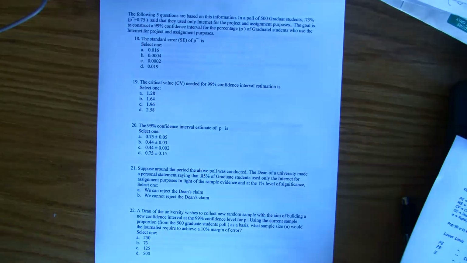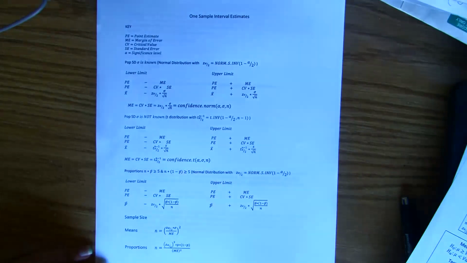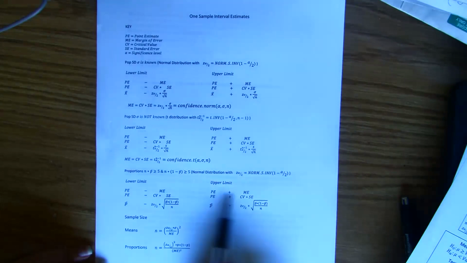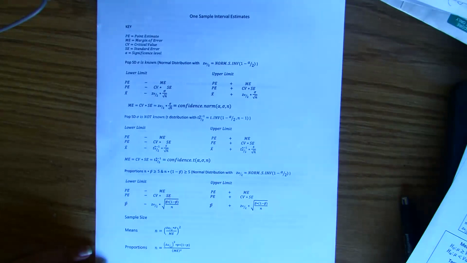So let's just take a look right here. This is the cheat sheet. This is the proportions part, and we're doing interval estimation. So these are the values that we're going to be needing. We're going to need our p-bar, our critical value, our standard error, and our margin of error to get our upper and lower limits.